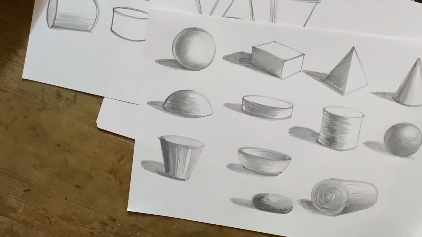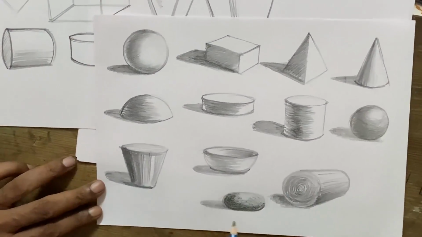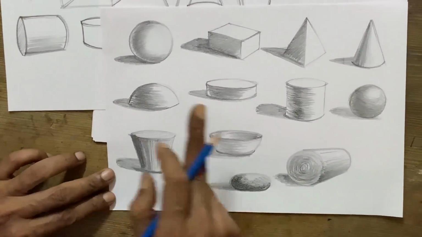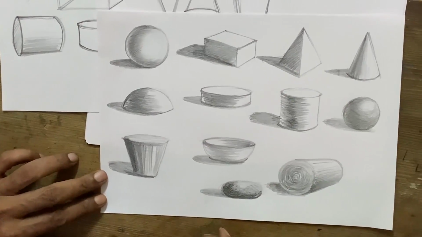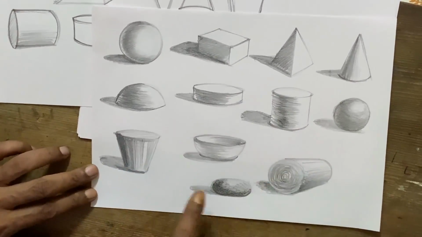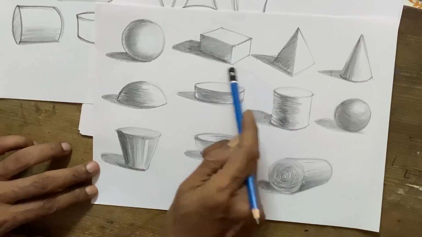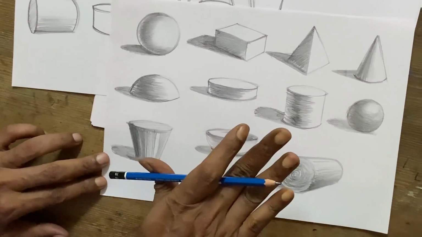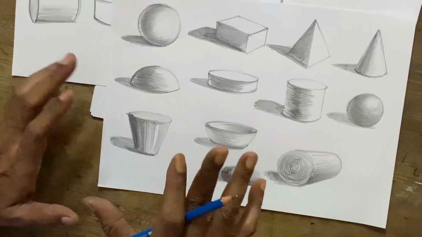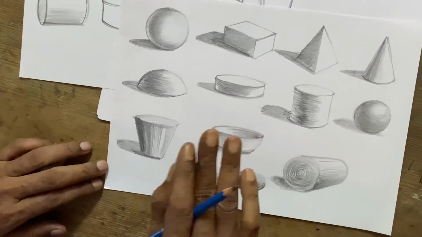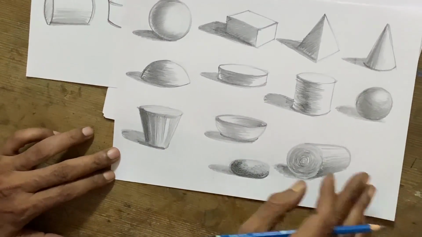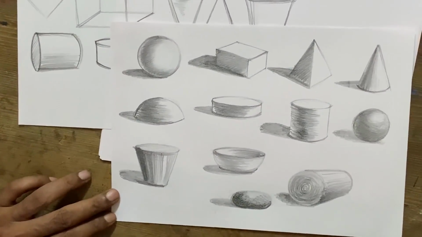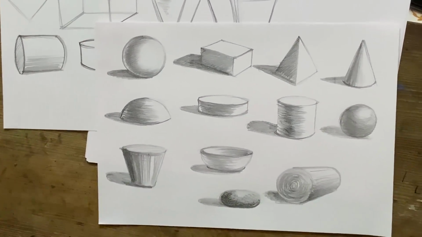So here we have all the objects in 3D form. So these are two-dimensional and these are three-dimensional, where we can feel the air all around the object, and the object is stable on the ground with all its volume. That is very important to make the objects look alive.